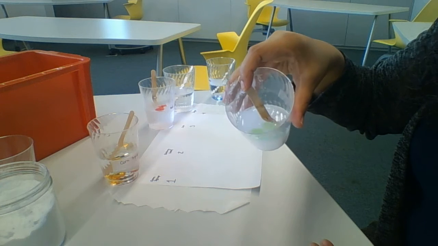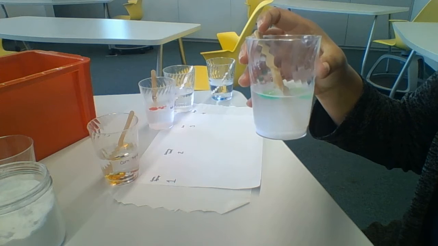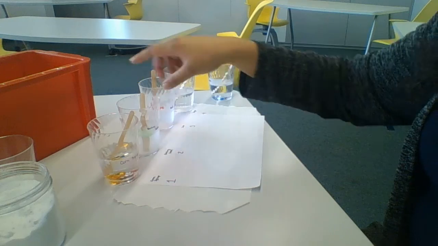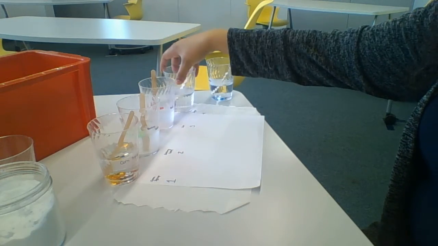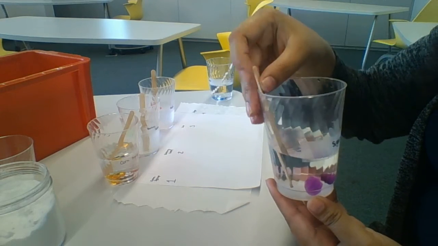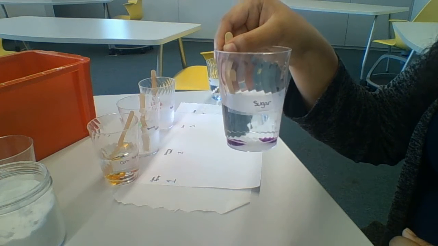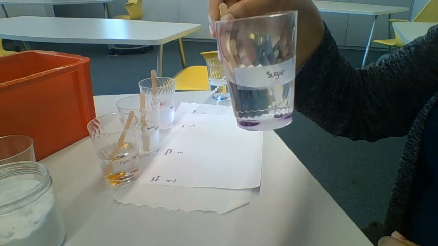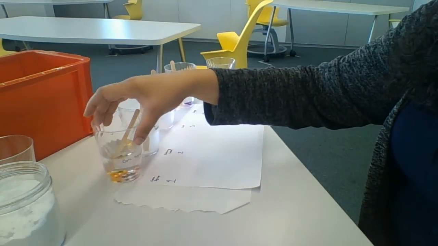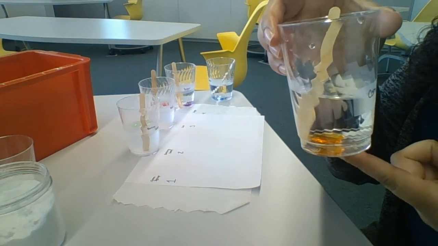But the rhinestones are on top of the water, and they're floating. And again, this is just baking soda with water. Let's go on to sugar. As you guys can see, the rhinestones are on the bottom of the cup. And again, this is sugar and water. Let's go on to corn syrup. Corn syrup, the rhinestones are again on the bottom of the cup.